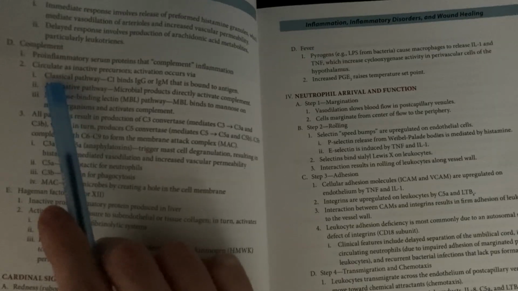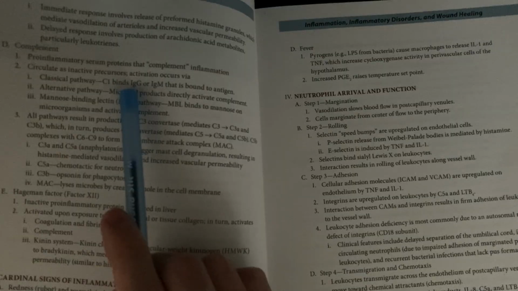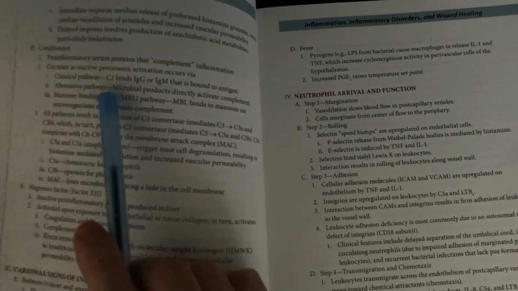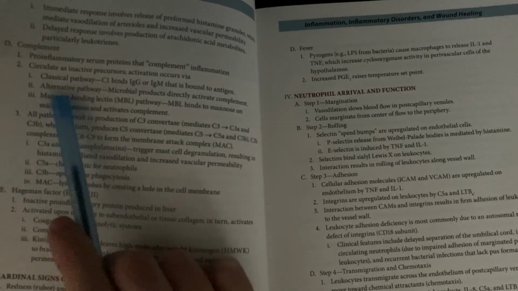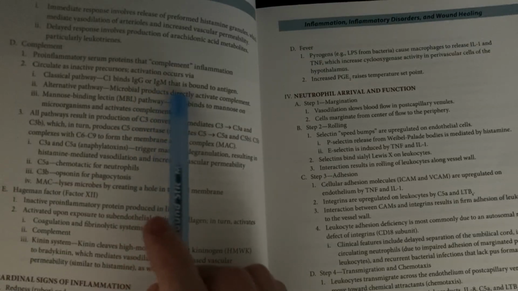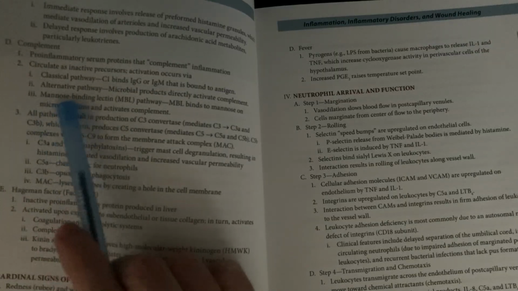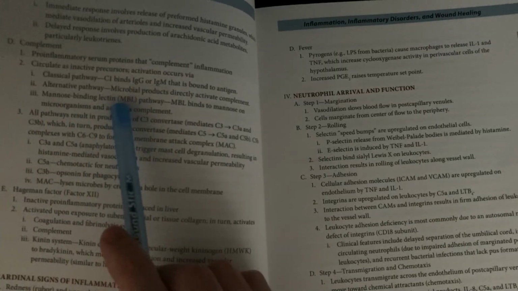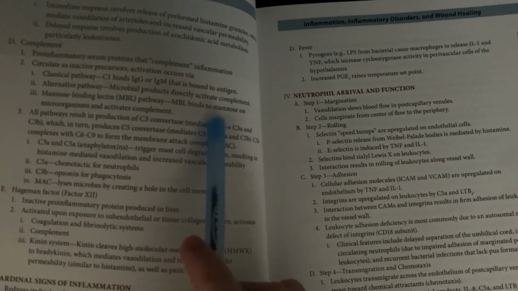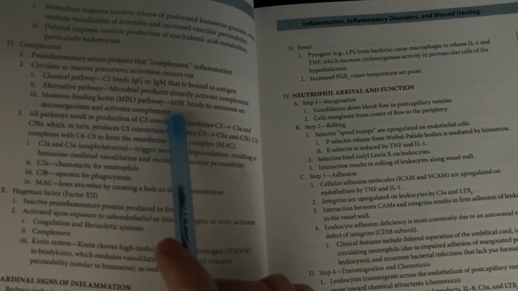First, we have the classical pathway, where C1 binds to the immunoglobulin G or immunoglobulin M that is bound to the antigen. We also have the alternative pathway, where microbial products directly activate the complement proteins. And then we have the mannose-binding lectin pathway, or the MBL pathway, where the mannose-binding lectin binds to the mannose on the microorganisms and thereby activates the complement proteins.